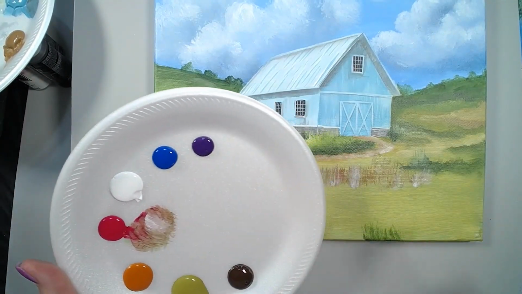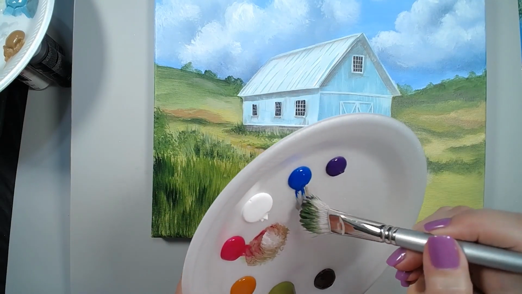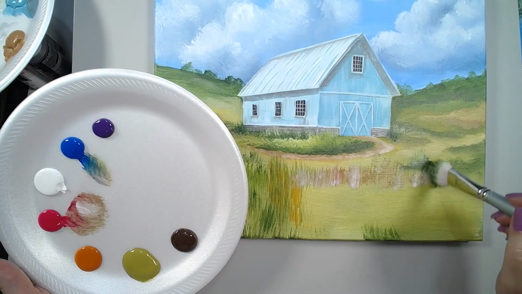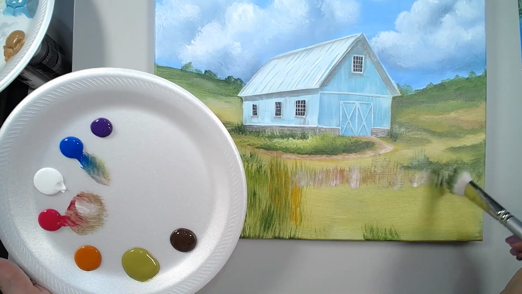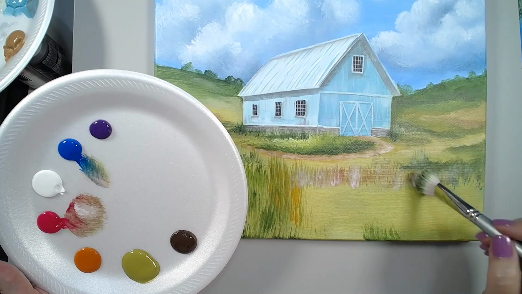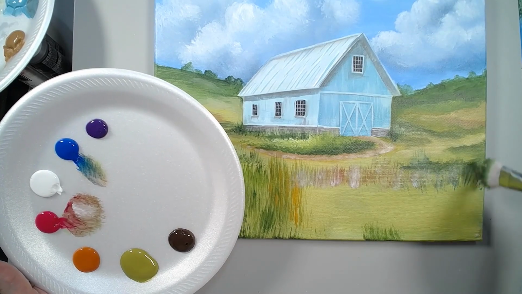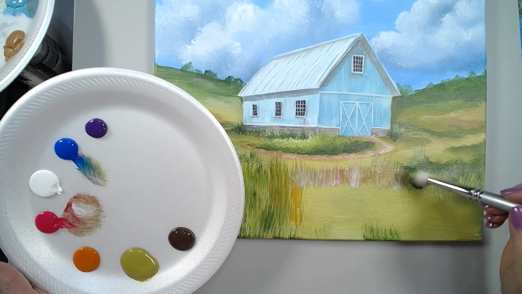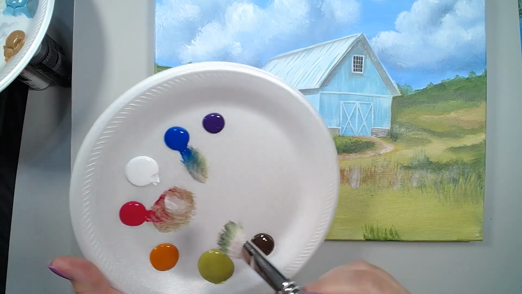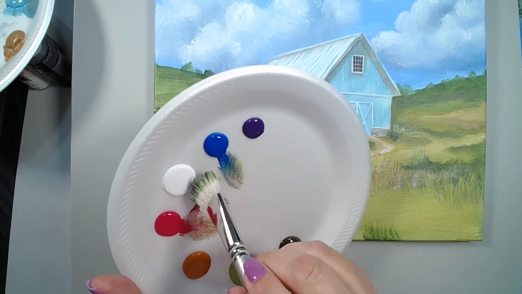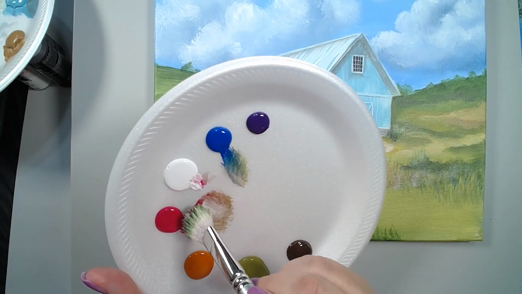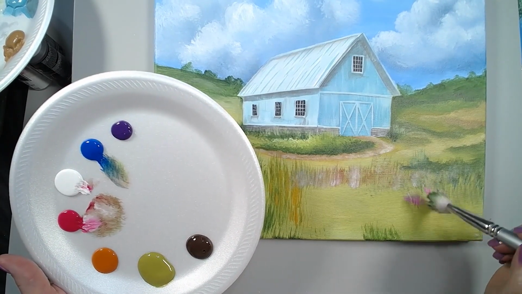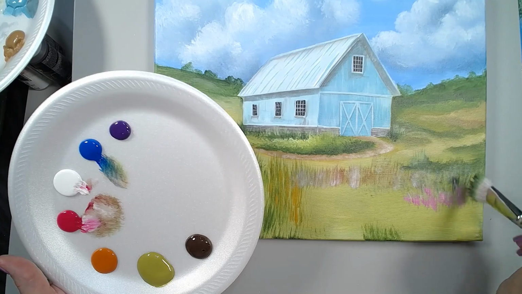And now let's pick up a little bit of the blue, the Cobalt. Over here. A little more pink. Get some white with that pink. We're getting closer, so we're starting to actually see color.